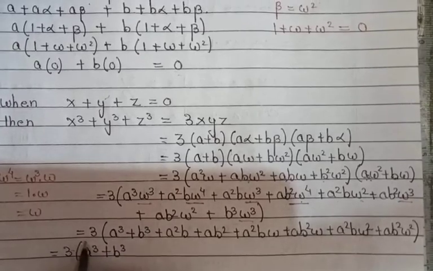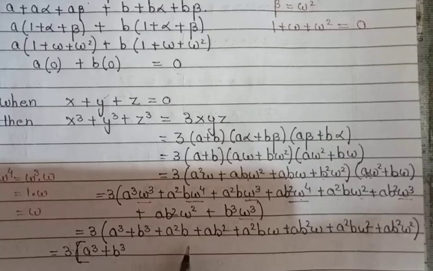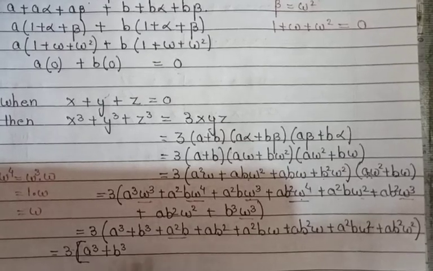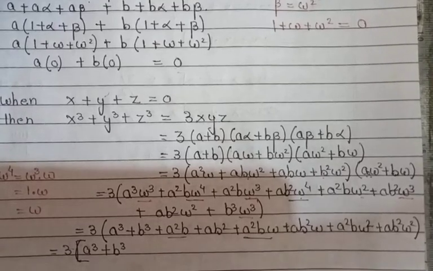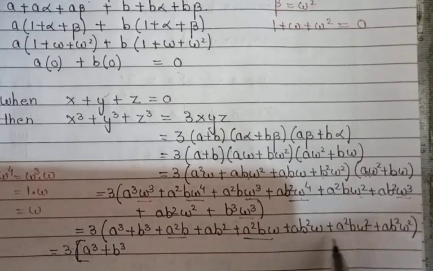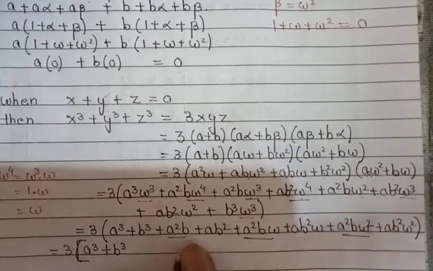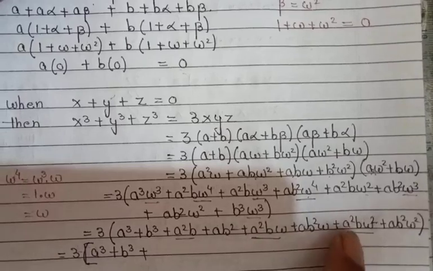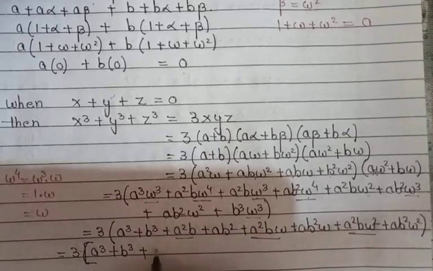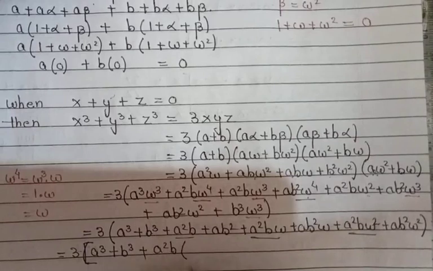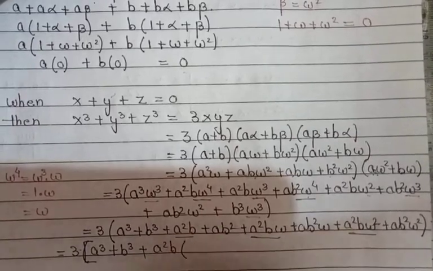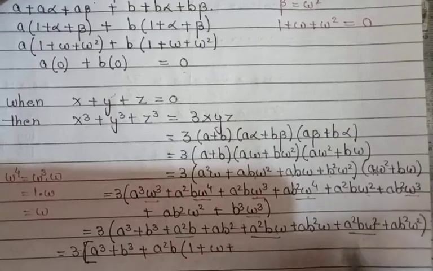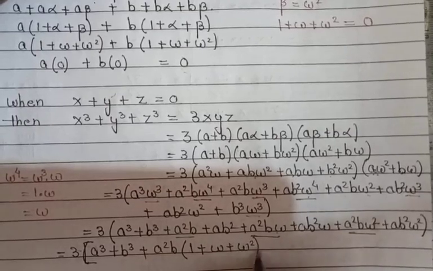Now what we will do in this one, we will collect the terms containing a square b. So this is the first term, a square b second term, and then a square b third term. Best is you take a square b common from these three terms. So from here you will be left with 1, from here omega, and from here omega square.